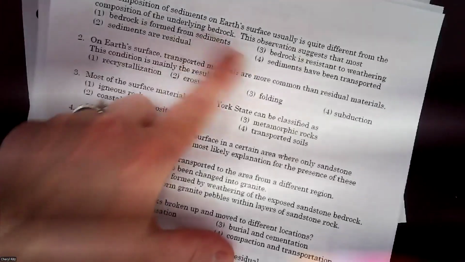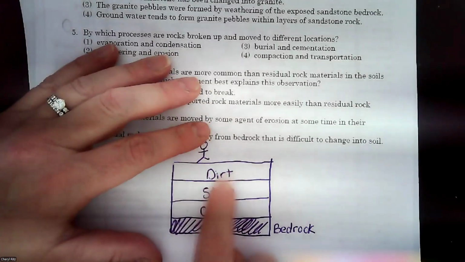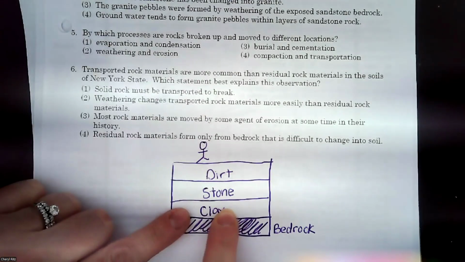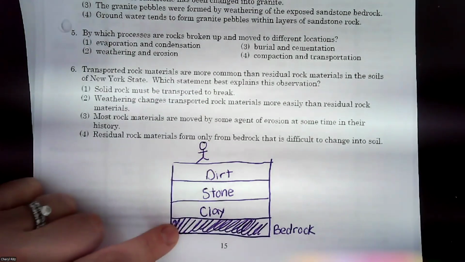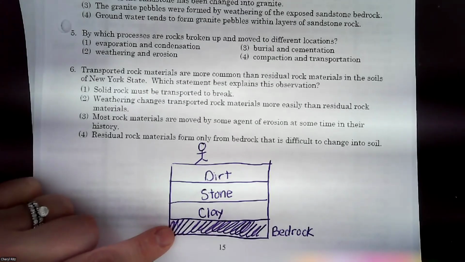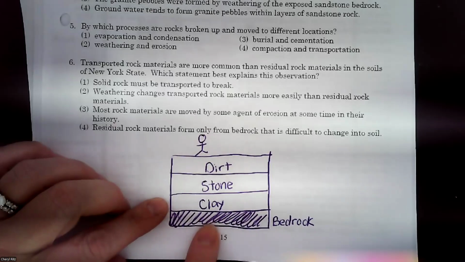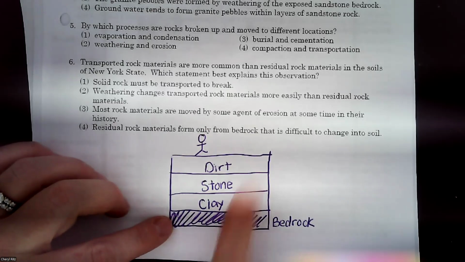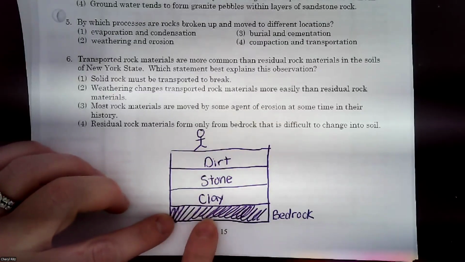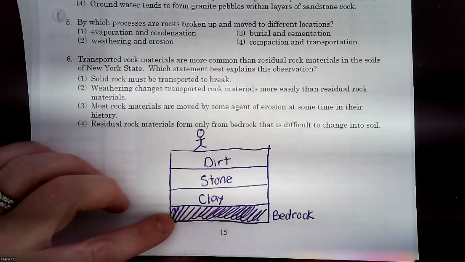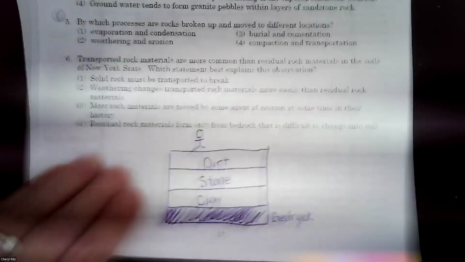So this is saying that the sediments on the surface, so this stuff, is different than the bedrock. The question is asking, how can that be? So in other words, did this come from the bedrock? If this is different than the type of rock that's down here, is that where it came from? No, it came from somewhere else.